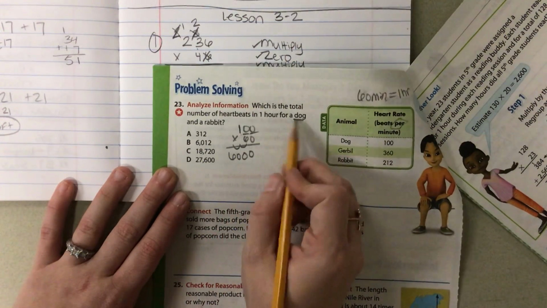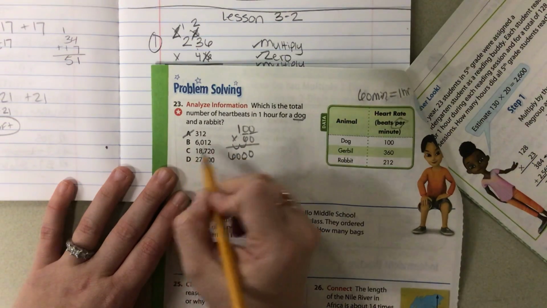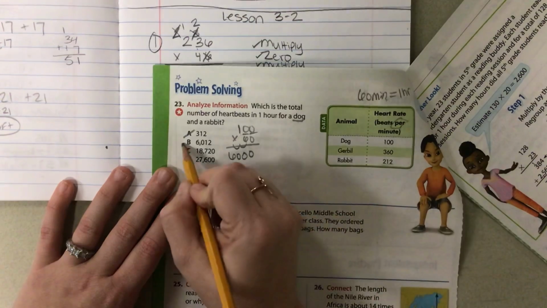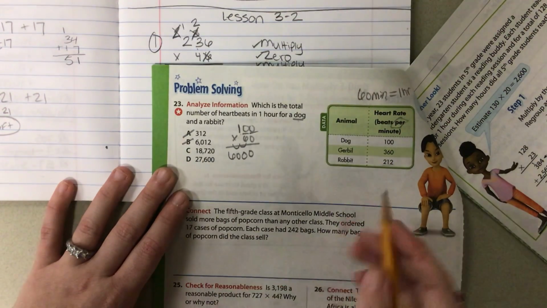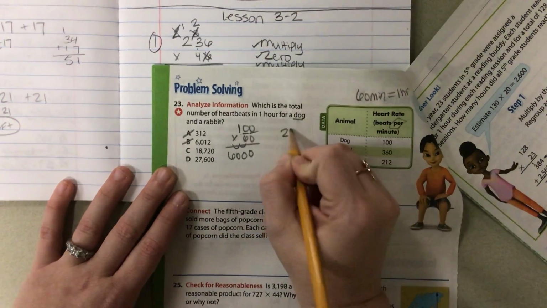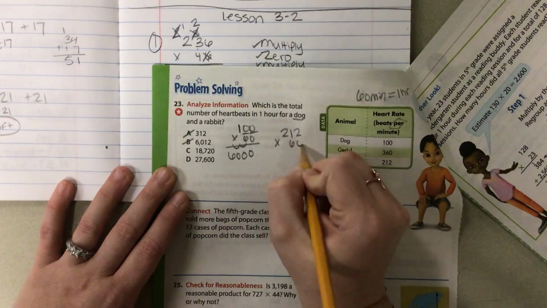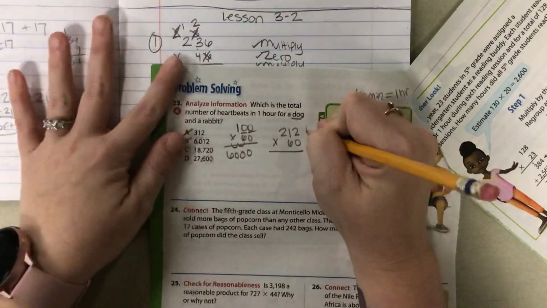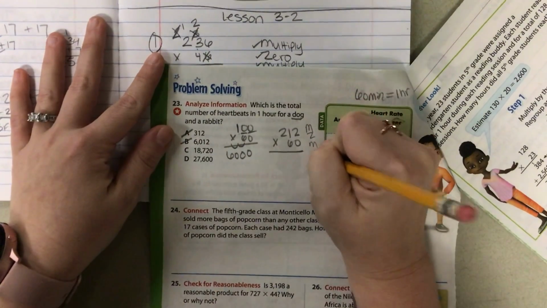Well, if I know that's for my dog, I know that can't be it. And my rabbit, just for 1 hour, is 212. So B can't be it either. So let's take our 212 and multiply that by 60. Now here's where we get into our mini zoo, mini animal.